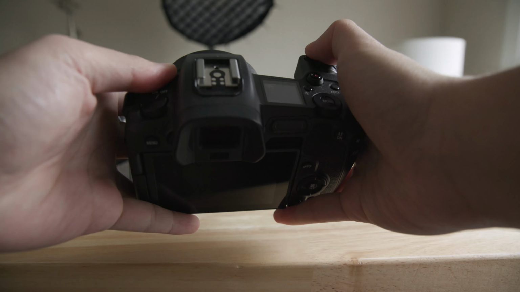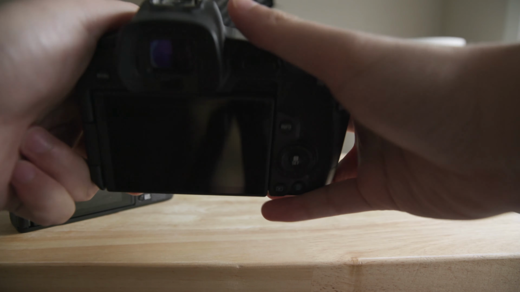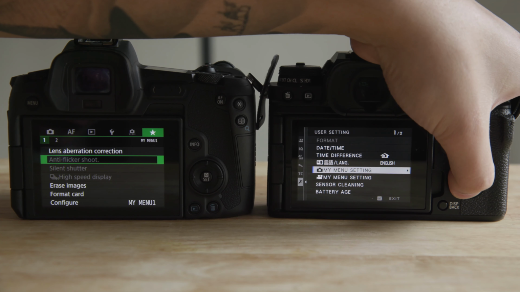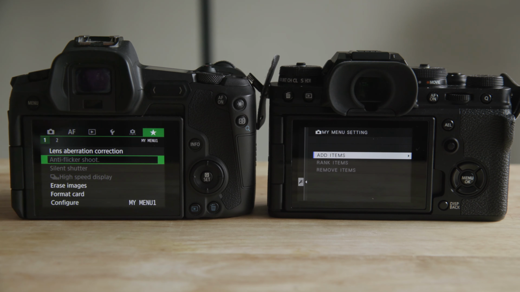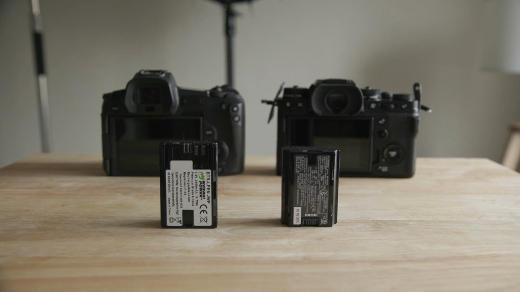Looking at the ergonomics and handling of both bodies, I think that they're pretty similar, but the XT4 can feel pretty small, and I do prefer the EOS R's handling and ergonomics over the XT4 because it just feels about right. Both of the menu systems are pretty easy to get comfortable with, and they both allow for a neat custom menu setup. And lastly, battery life on both units is also pretty identical.